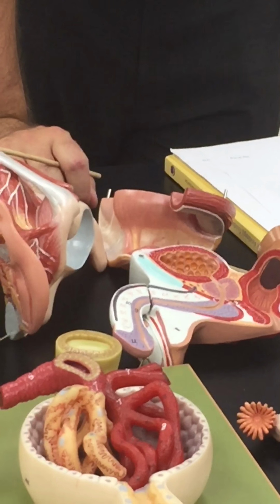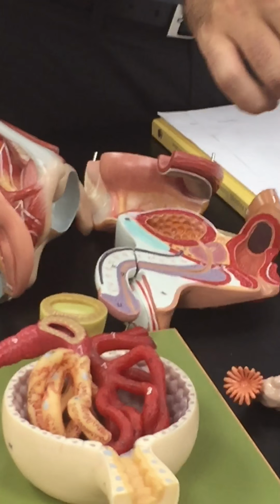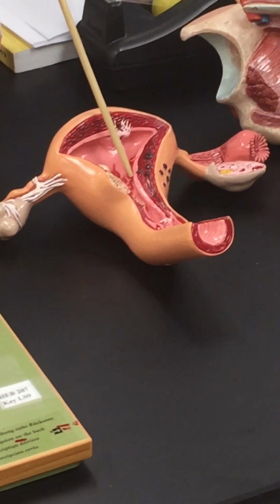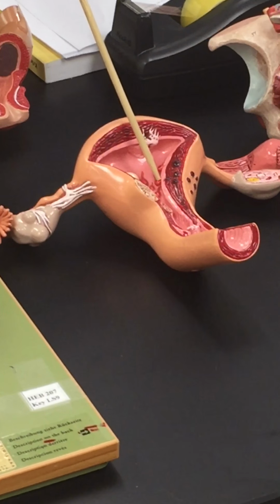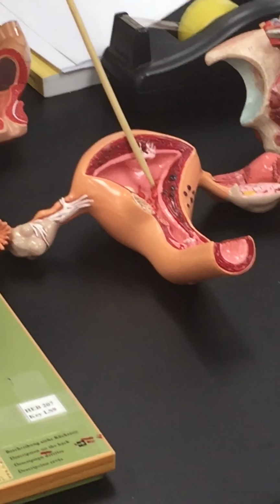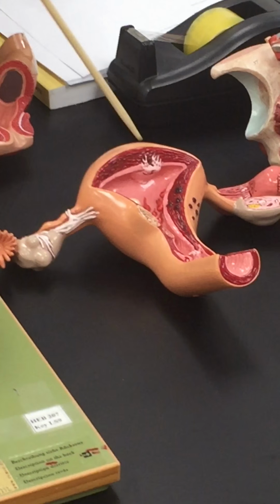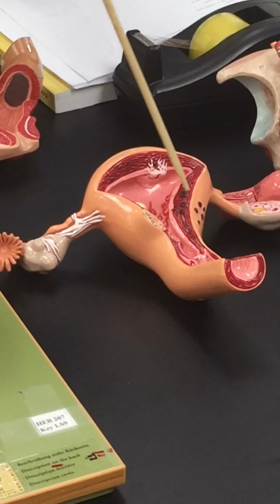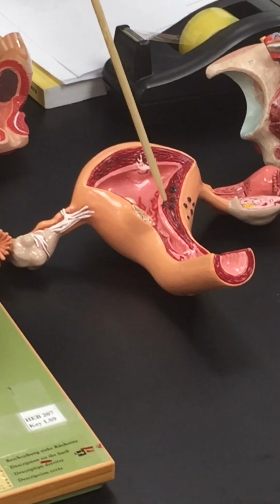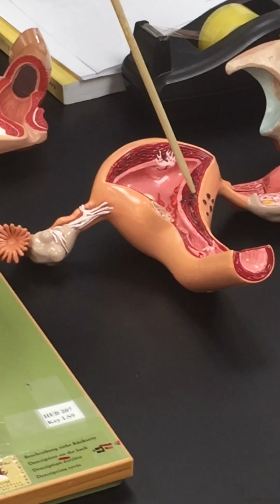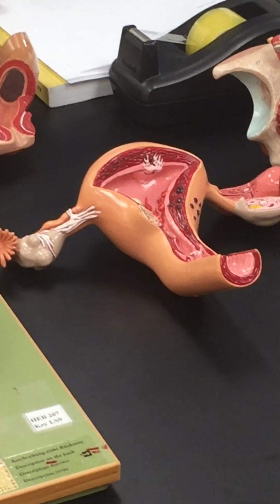Okay, so once we're inside the uterus, there are multiple layers to the uterus, but you just need to know two of them. In pink here is the endometrium, that's the inner layer of the uterus. That's the layer that every month thickens and sheds during menstruation. Then the middle layer is the myometrium. That is a muscular layer which is responsible for contractions.